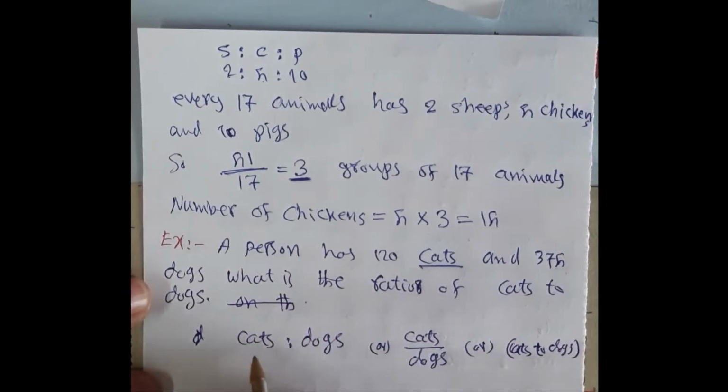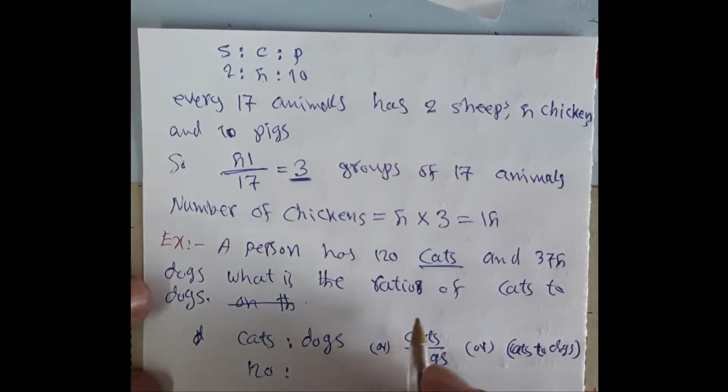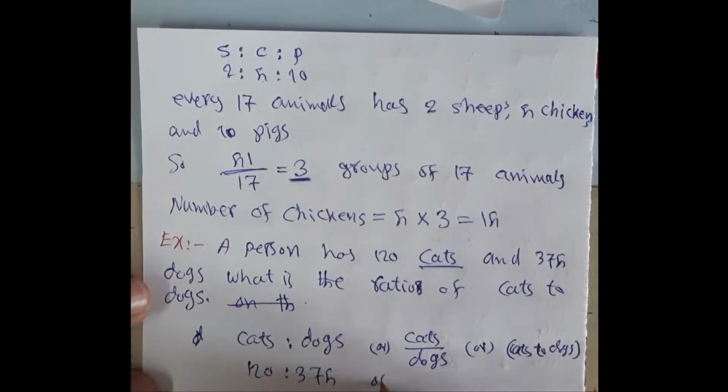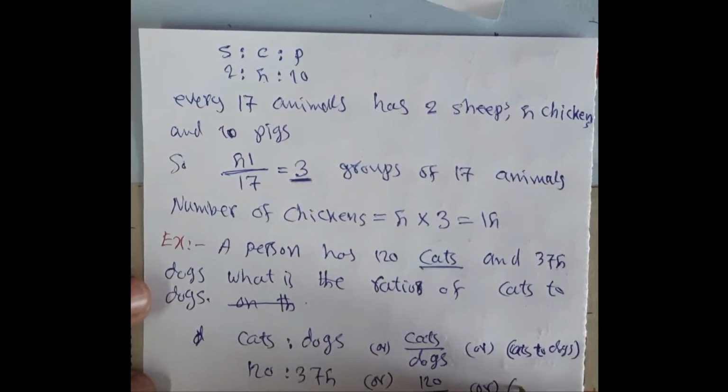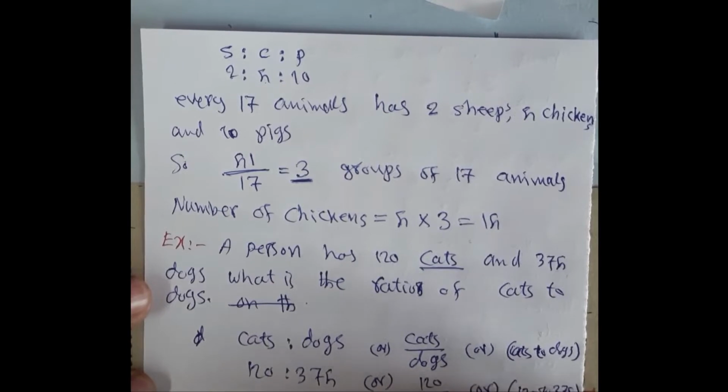How many cats do we have? 120. Colon, how many dogs do we have? 375. Or 120 over 375, or 120 to 375.